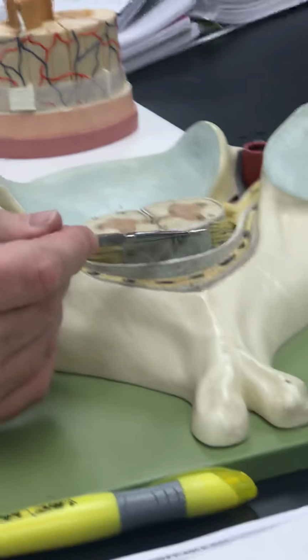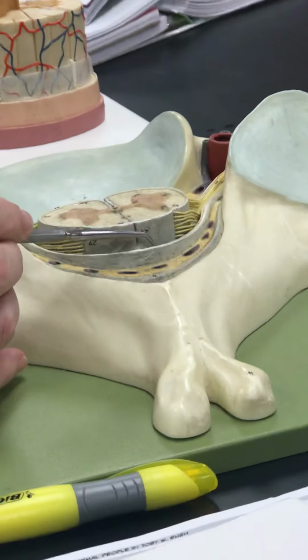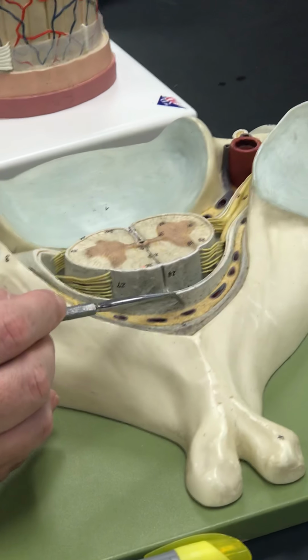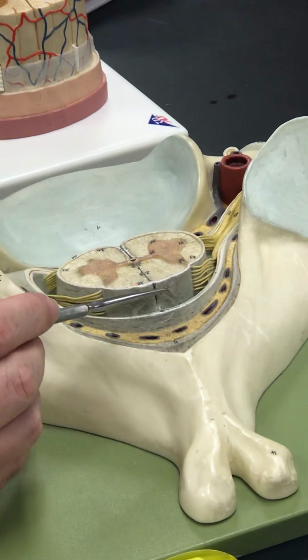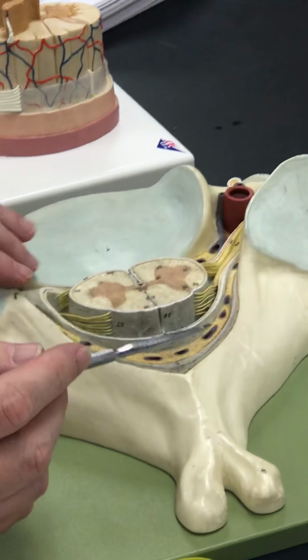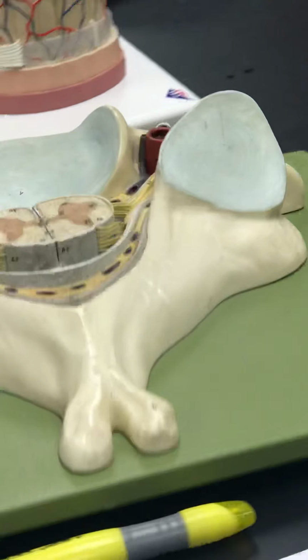So the pia, then there's the arachnoid, then the dura. Can you say that again? Pia, arachnoid, and dura. Can you see it at all? Then the subarachnoid space in between. Yep, the space in here is the subarachnoid space. So, pia, arachnoid, dura.